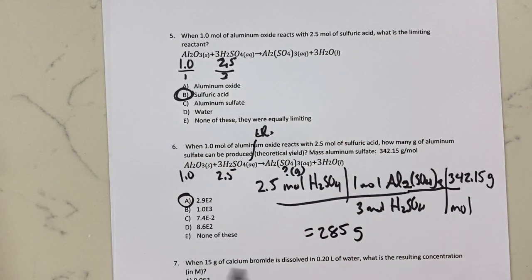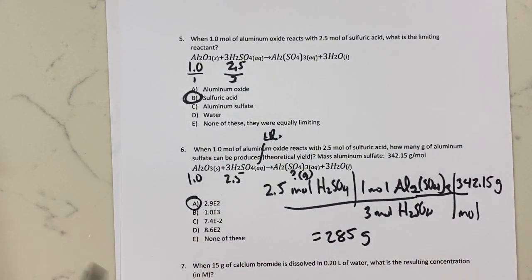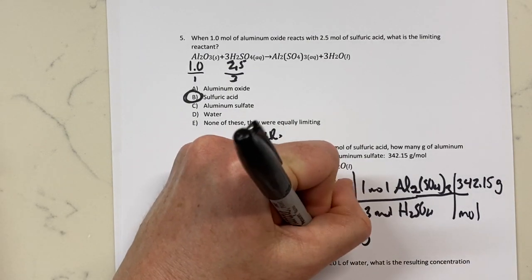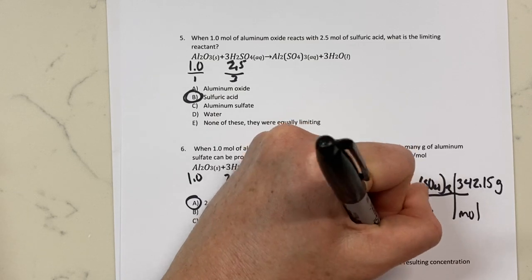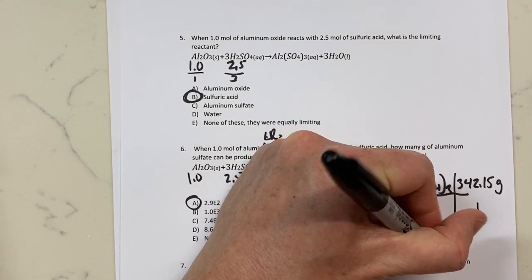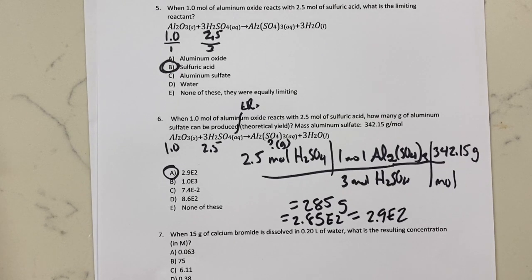So be careful. It's easy to look at this and be like, 285 grams, that answer's not on here, but it sure enough is. 285 would be 2.85 E2, right? But with 2 sig figs, that would be 2.9 E2. So don't forget your sig fig rules and putting things in scientific notation.